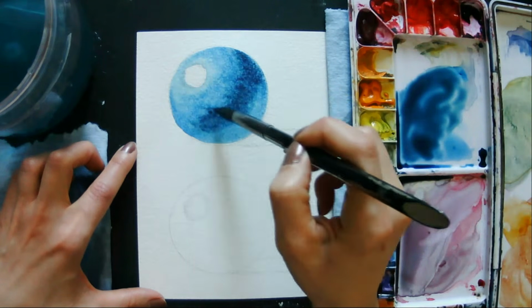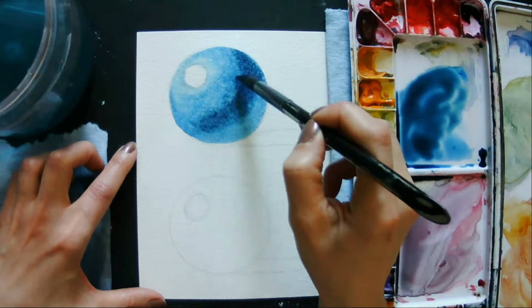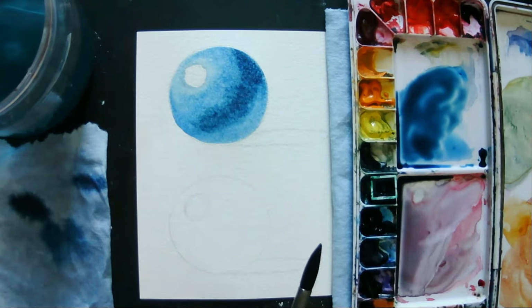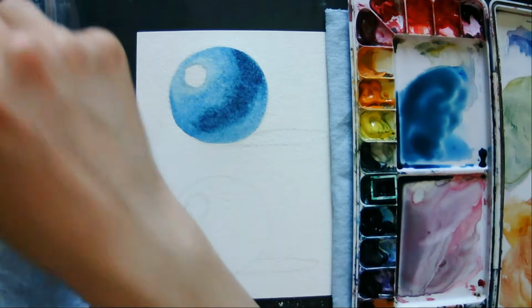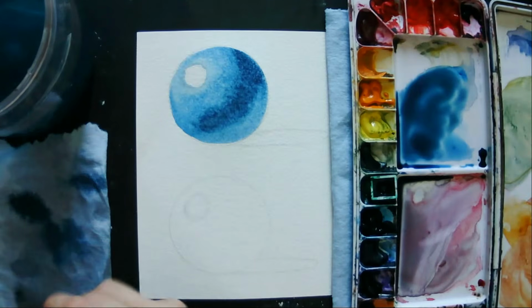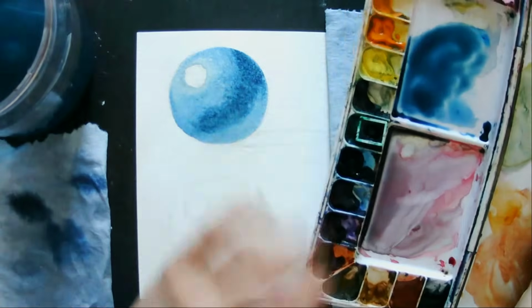And by going with a gray instead of, say, a purple, which is analogous to blue, or you know, a green. If I go with a green or a purple, I won't be able to darken or lighten as much, especially with the colors that I have on my palette.